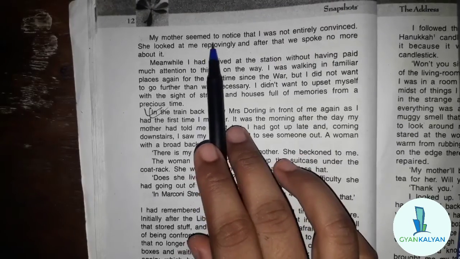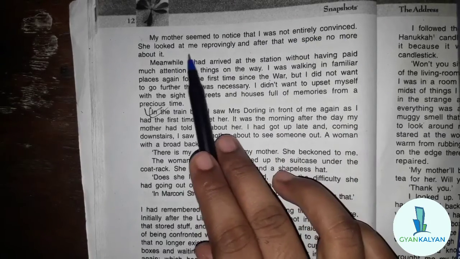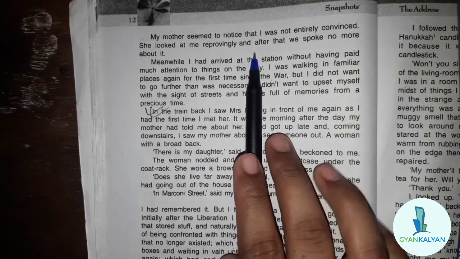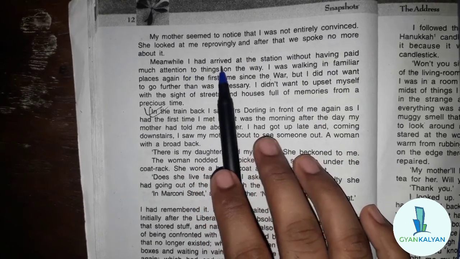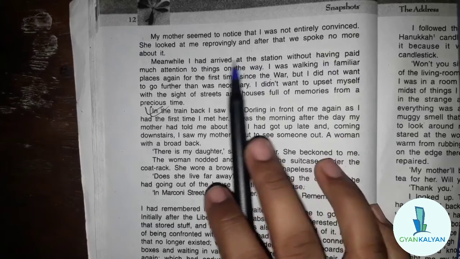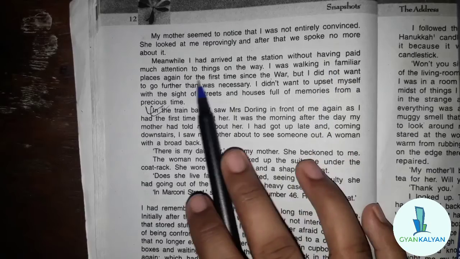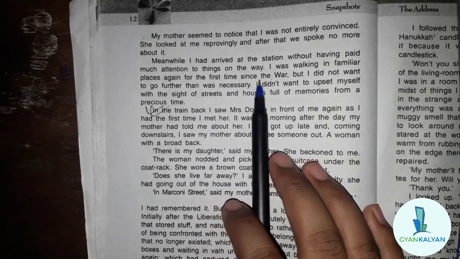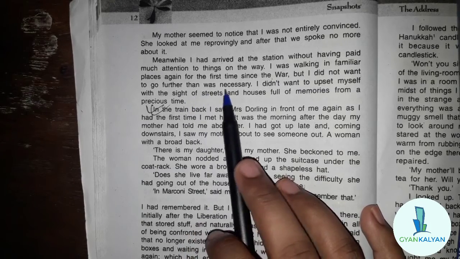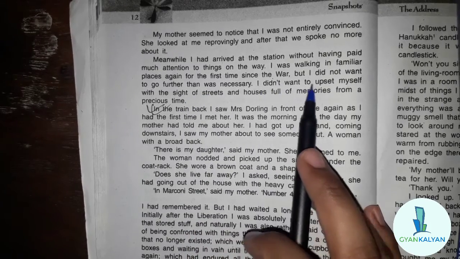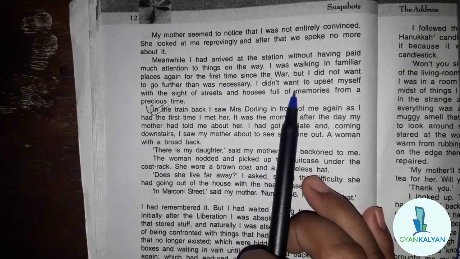My mother seemed to notice that I was not entirely convinced. She looked at me reprovingly, and after that we spoke no more about it. Meanwhile, I had arrived at the station without having paid much attention to things on the way. I was walking in familiar places again for the first time since the war, but I did not want to go further than was necessary. I didn't want to upset myself with the sight of streets and houses full of memories from a precious time.